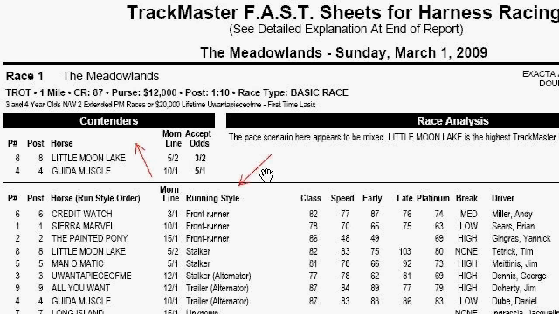This is what the Fast Sheets are based on, where you can have a front runner, alternator, stalker, or trailer type of a running style. The last part we looked at was the race type, and that's made up of the different running styles of the race combined together. Today, after this quick review, we're going to put all of this in motion and use it to handicap another race.